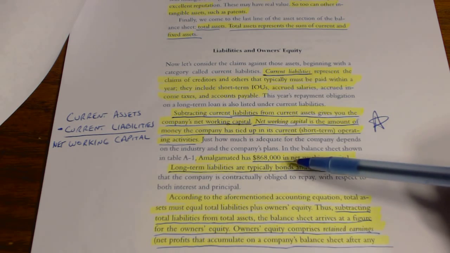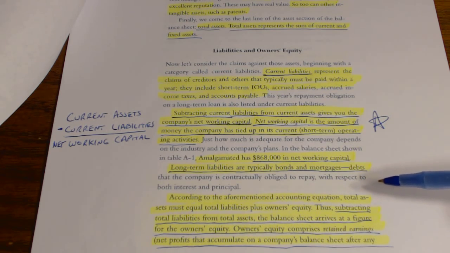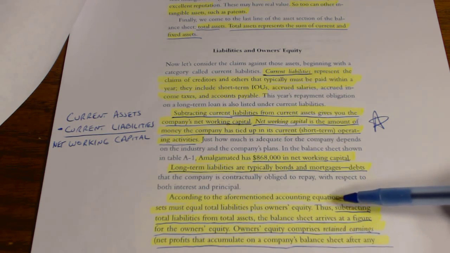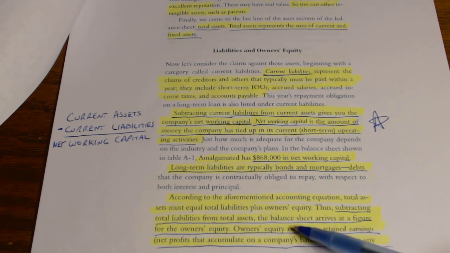Long-term liabilities are typically things like bonds and mortgages and debts like that. We are paying them off over time. So thus, subtracting total liabilities from total assets, the balance sheet arrives at a figure called owner's equity. So remember, your total assets have to equal your liabilities plus your owner's equity.